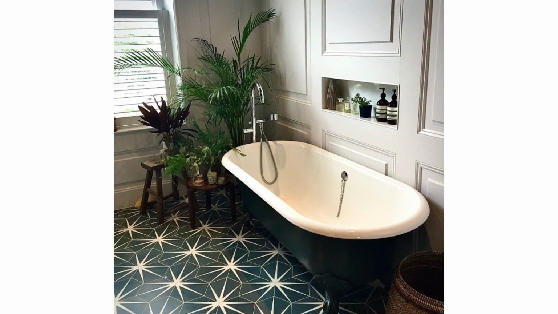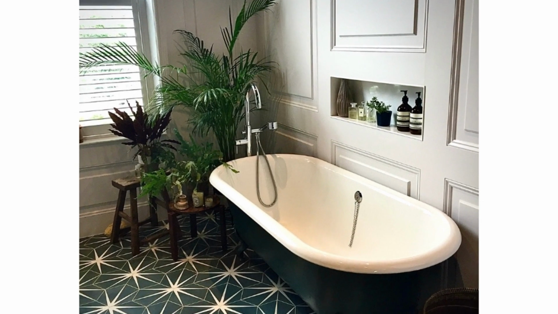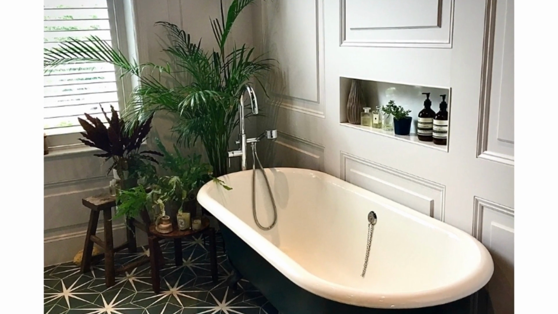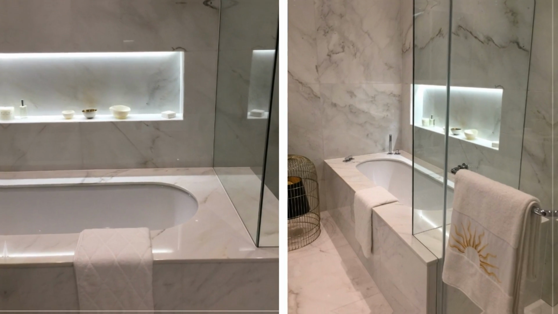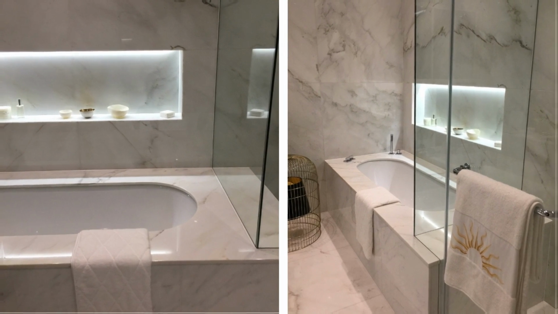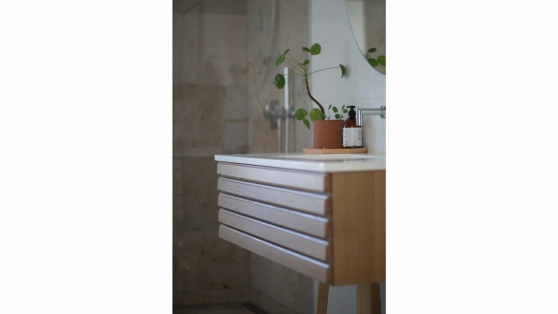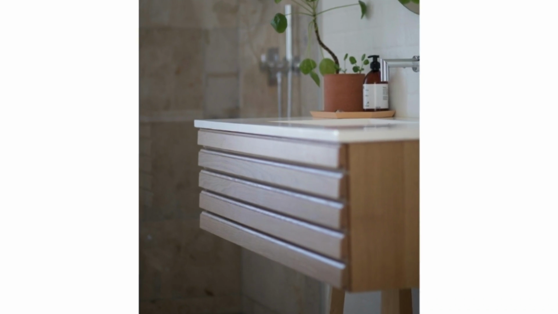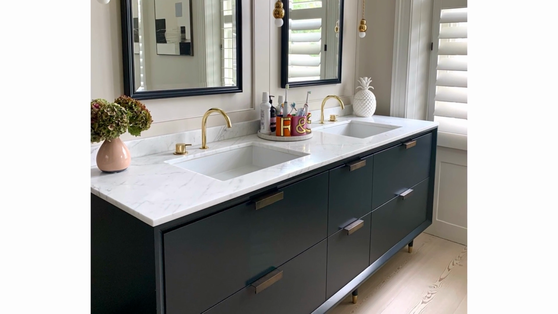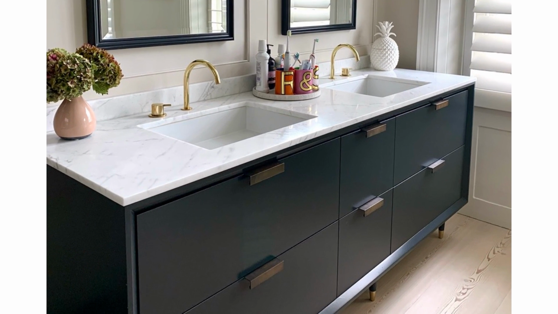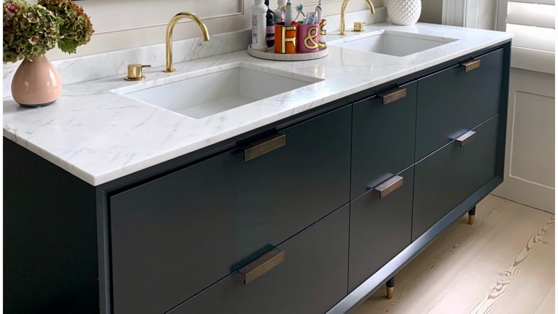Here are some storage ideas. So the first is a niche in shower or bath areas, like in this photo. This is great for shampoos, shower gels, sponges, etc. The second is the vanity unit area, where you can have storage drawers or shelves under the sink, where you can store makeup, creams, towels, toilet paper.